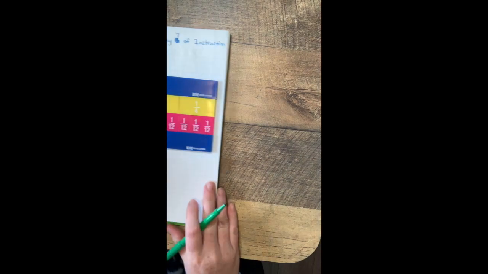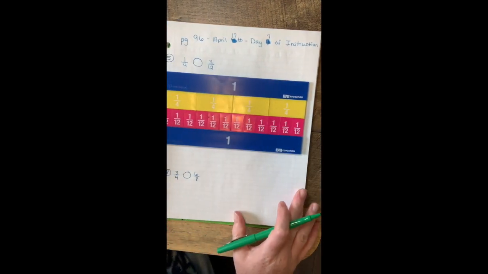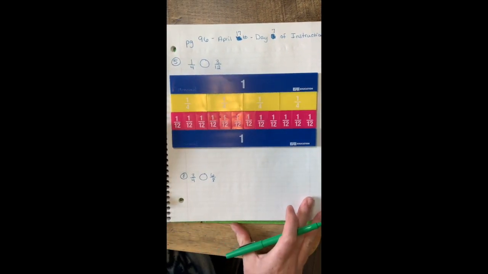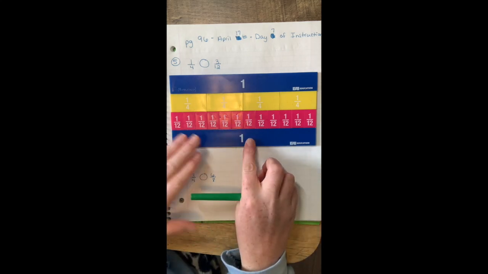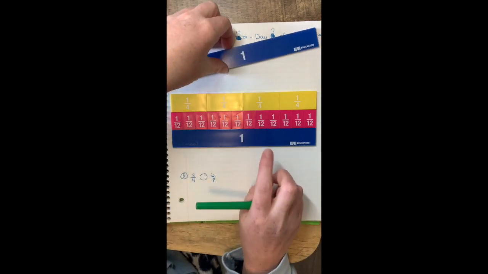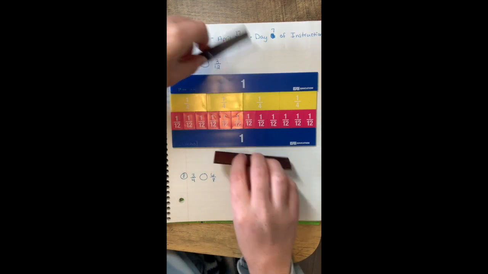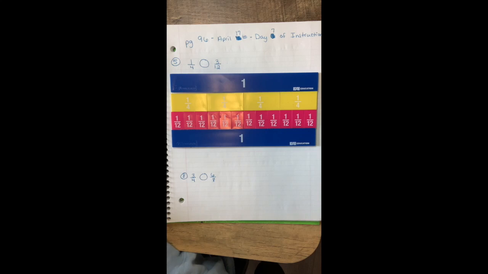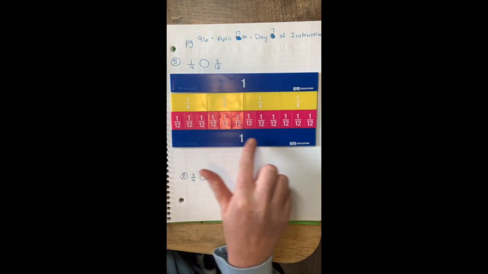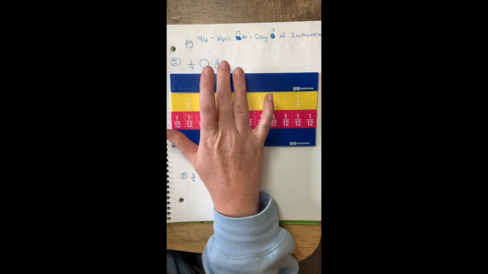The reason why I'm doing it on my paper is because I wanted to use some models today to help you better understand this. So these are fraction bars, but they are a type of area model. And I put one whole on the bottom and I put one whole on the top just so that you can see that these fraction bars represent the same size whole. This is one whole. This is one whole.